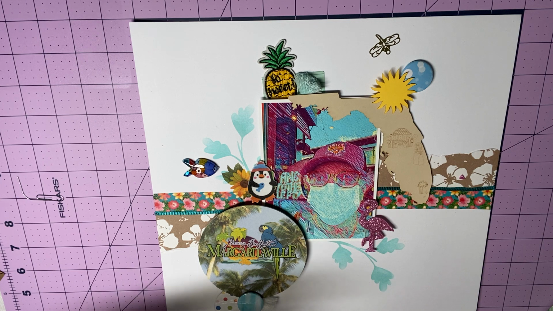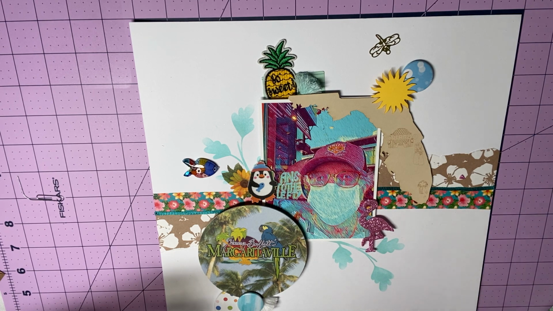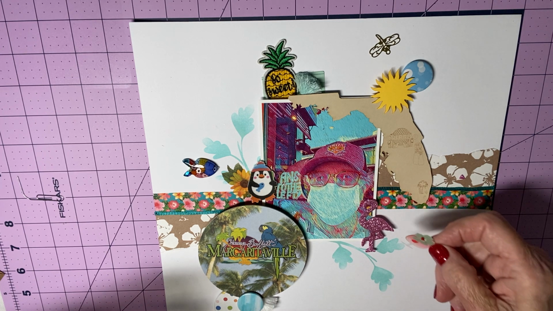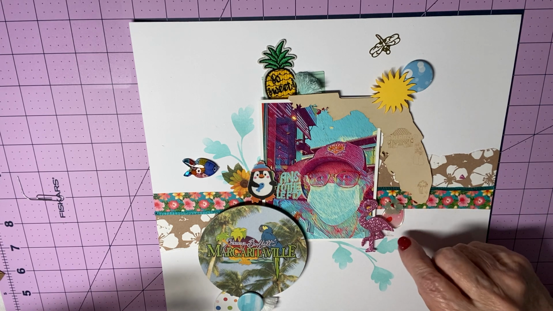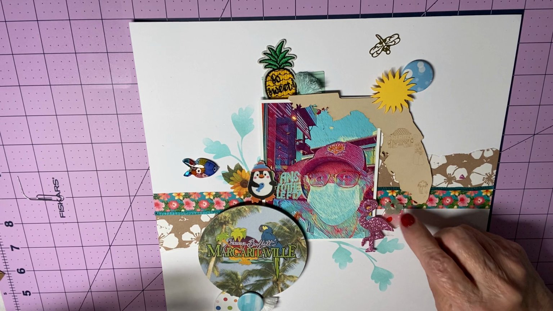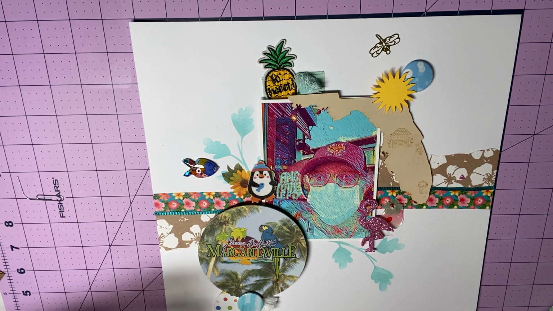Ooh, there's another cute little sticker. It's a drink with a hibiscus sticking out of it. So that can go there. That's to indicate that if I could still drink margaritas, I would have ordered one.